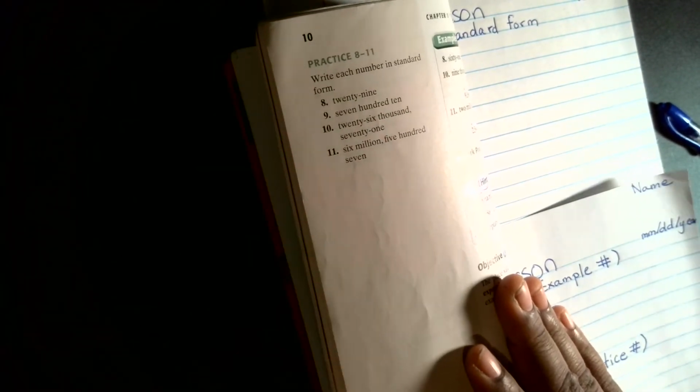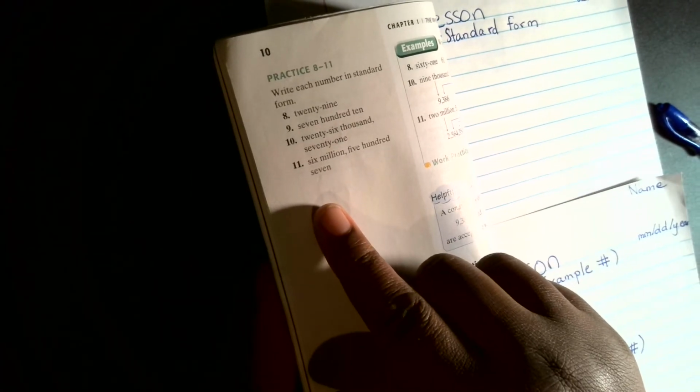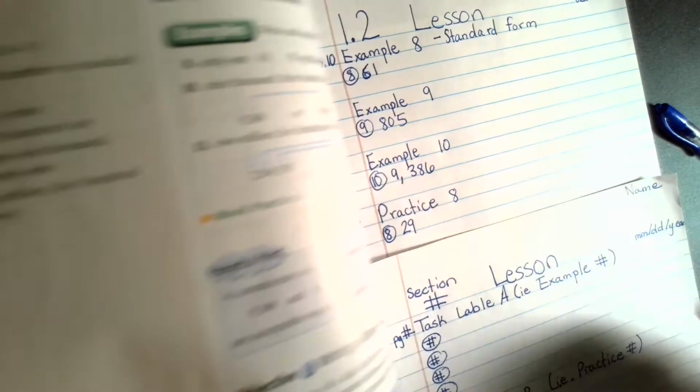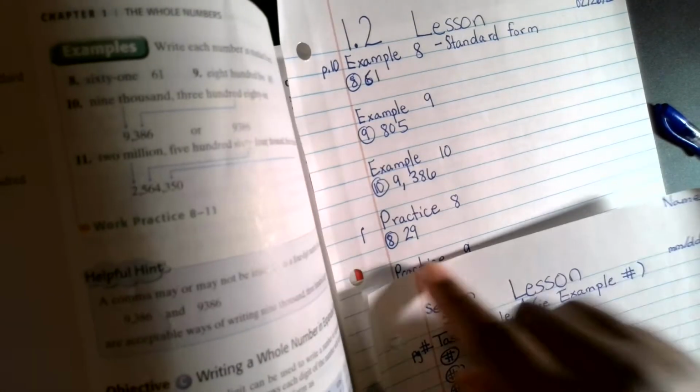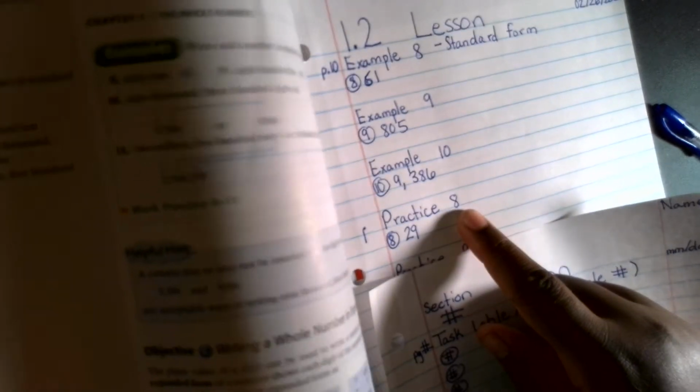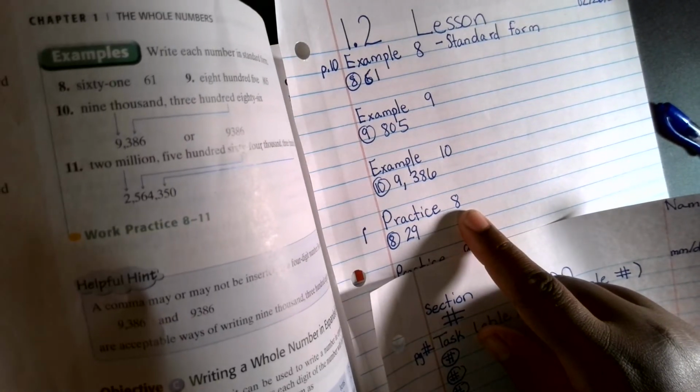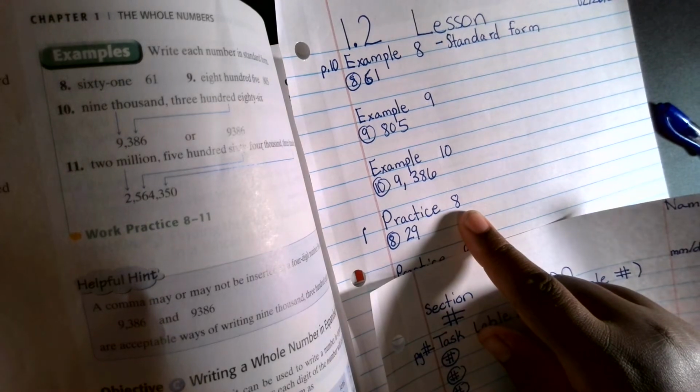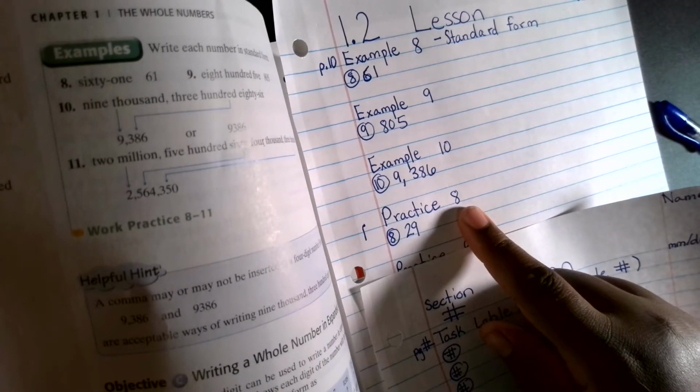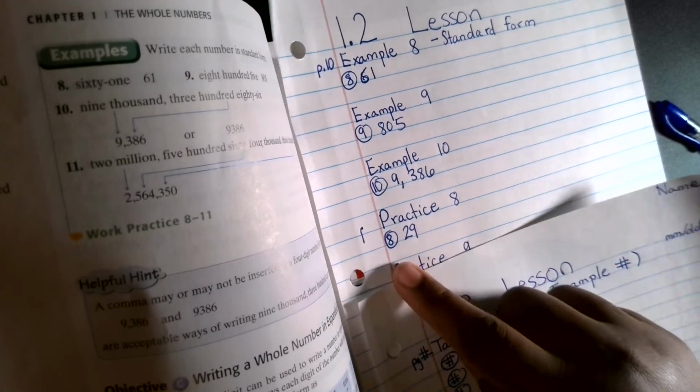The practice is over here in this beige light colored margin part of the page. When you have examples, you always have a practice that goes with it so that you can practice that skill. So it says write each number in standard form. That's what I did. So practice 8, I did not write the instructions for the practice. Okay? I did not write the instructions for the practice. I just labeled what I was doing. This is doing practice number 8. And then that's practice 8.